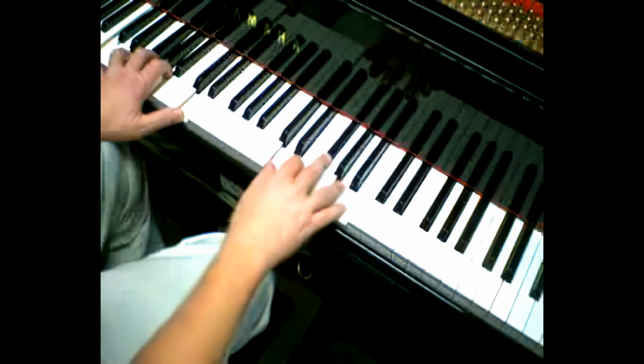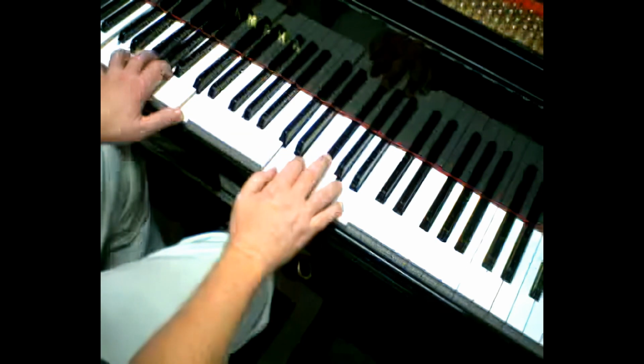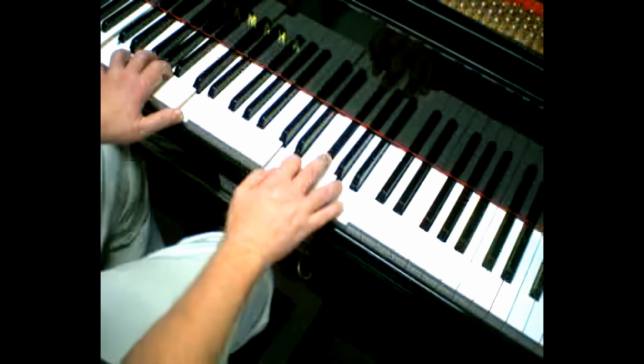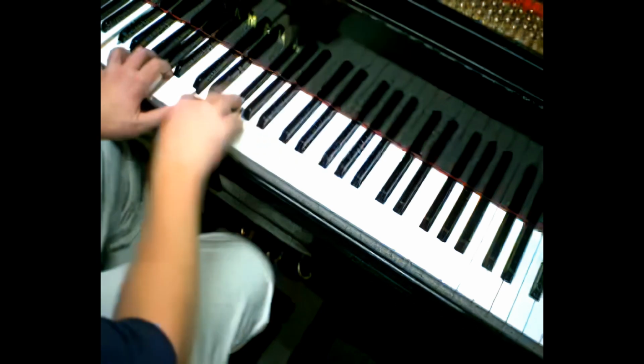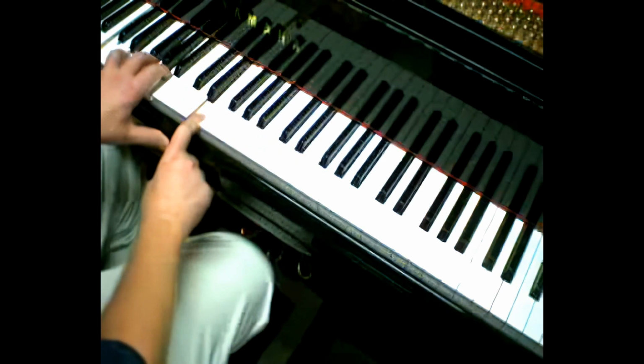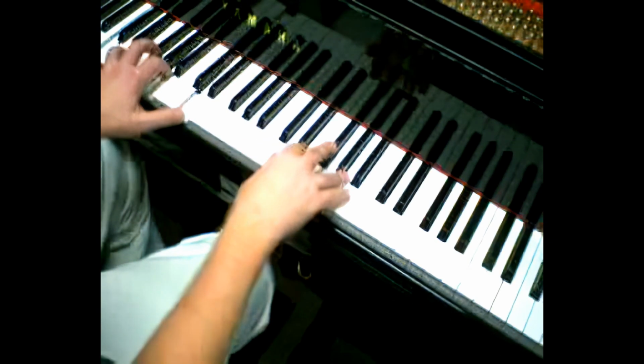So really, this one shows the high end of all the extensions to a C major or a major type chord. That's why you kind of hear how it floats above it. Some people might call that bitonal also, because it's like a D over a C.